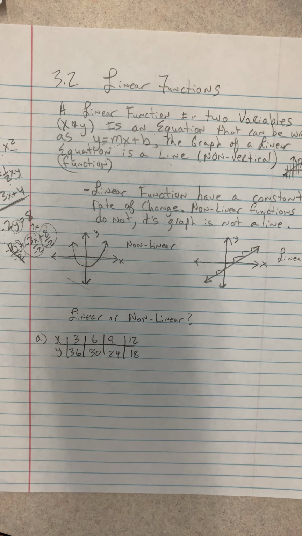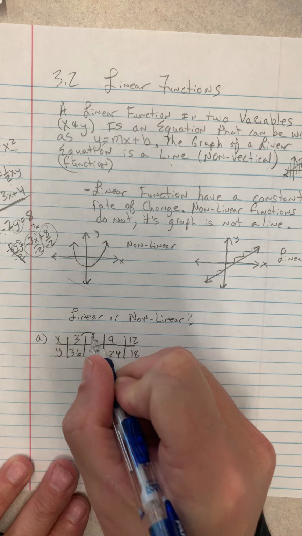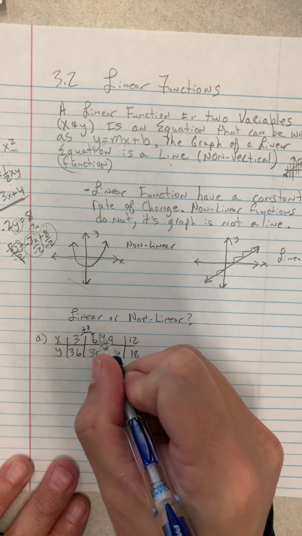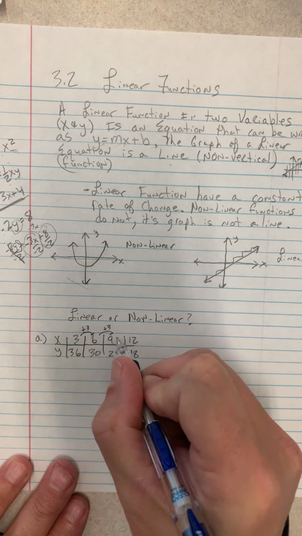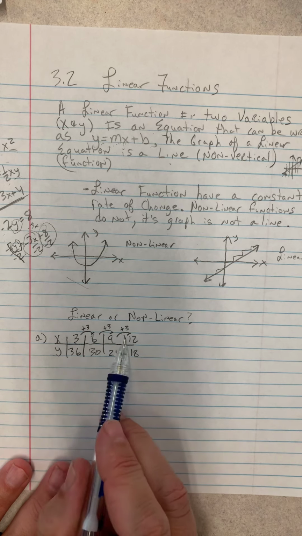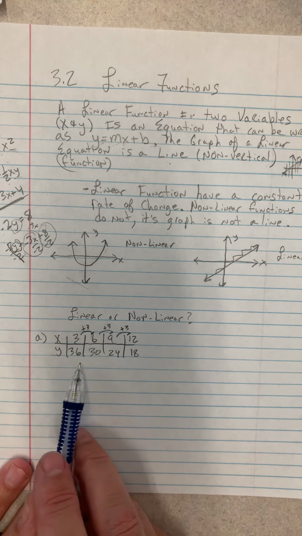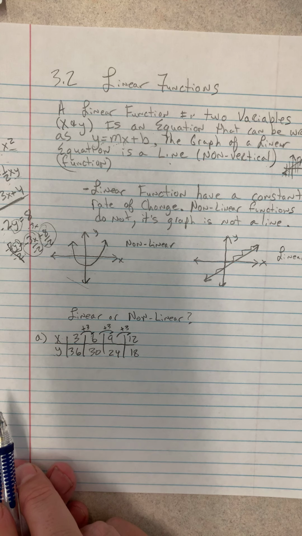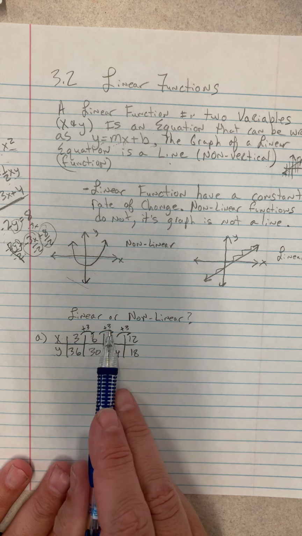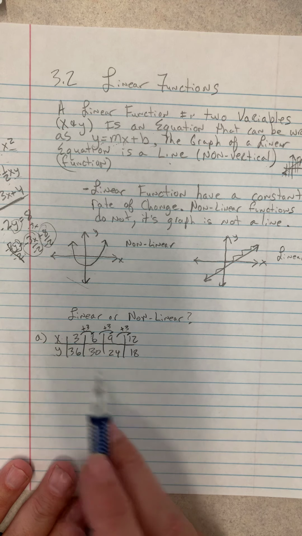We've got to look at our rate of change. When you're talking about rate of change, you're talking about a common difference. How do I get from one to the next? What is the difference here? How do I get from 3 to 6? Well, I add 3. How do I get from 6 to 9? I add 3. How do I get from 9 to 12? I add 3. This is a constant rate of change. My x is changing by 3s. If my y's are changing at a constant rate, then this will indeed be linear because I will have a constant rate of change in my x and my y.